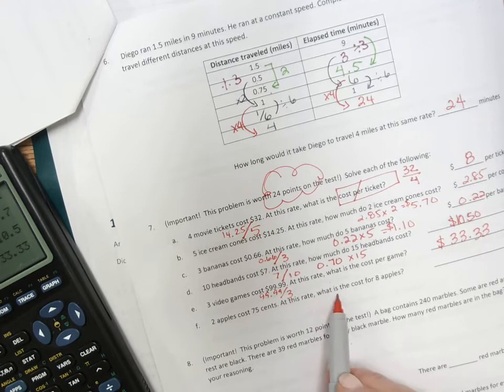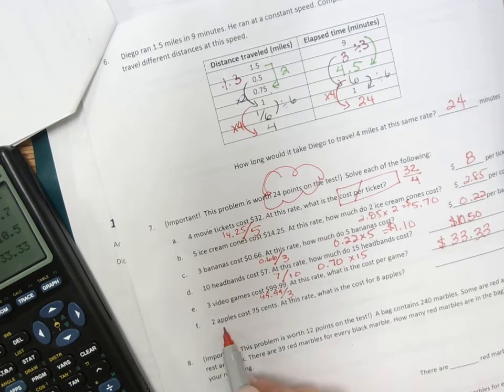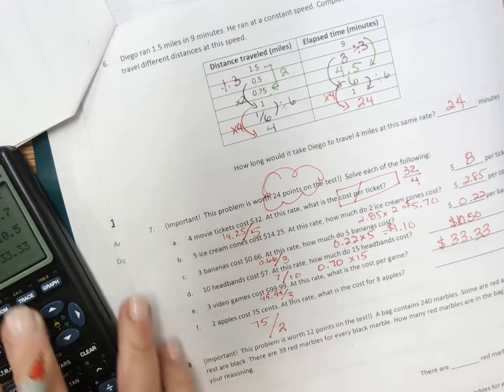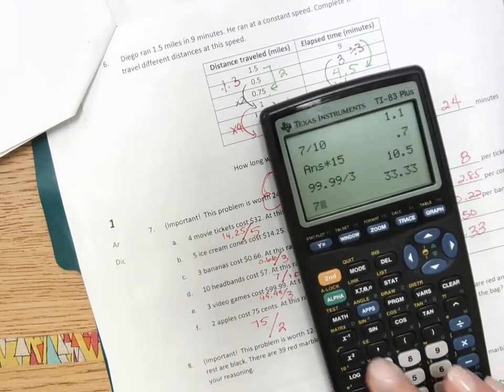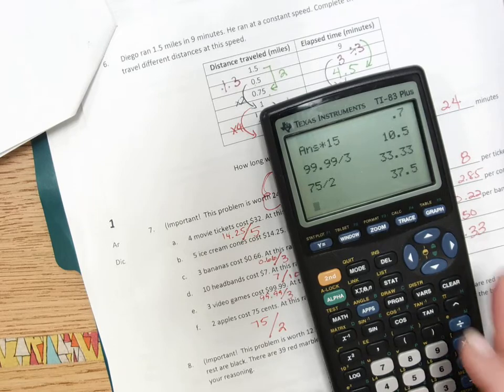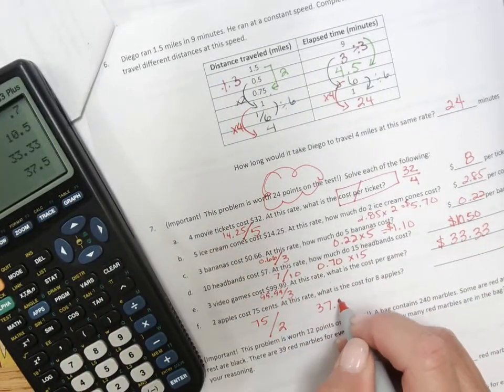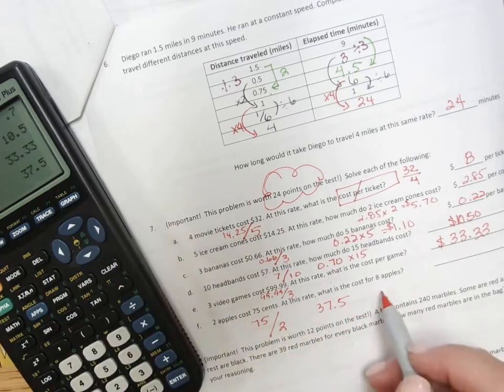2 apples cost 75 cents. At this rate, what is the cost for 8 apples? So I want the cost per apple. So each apple cost me 37.5 cents. But I'm buying 8 of them.